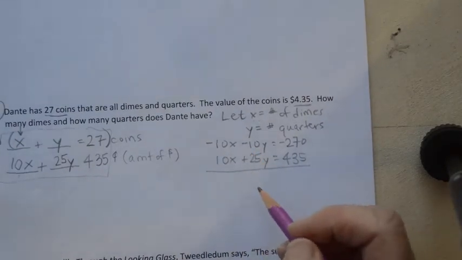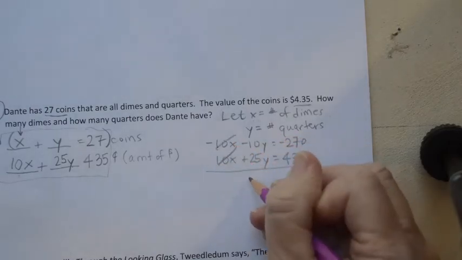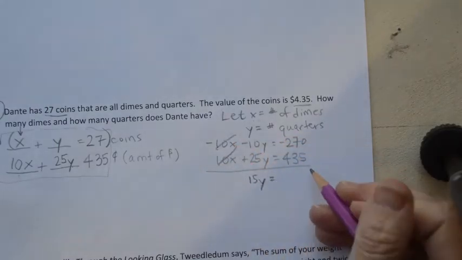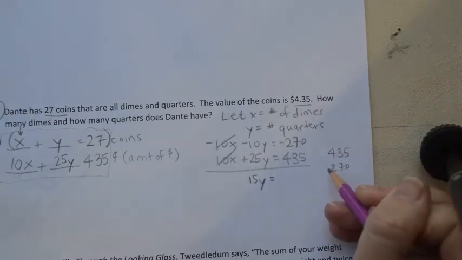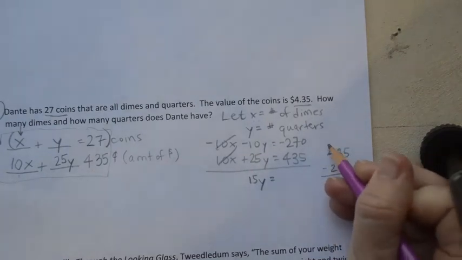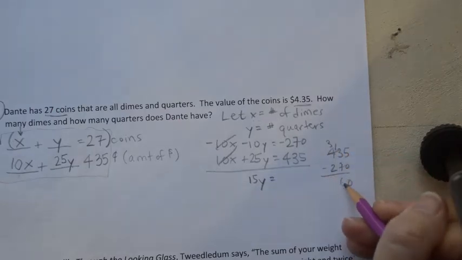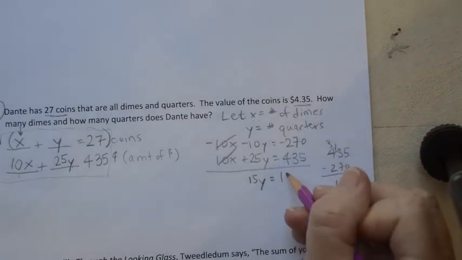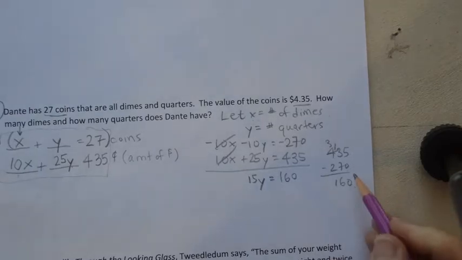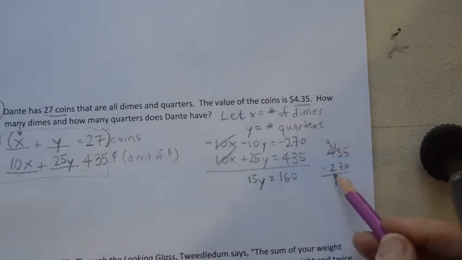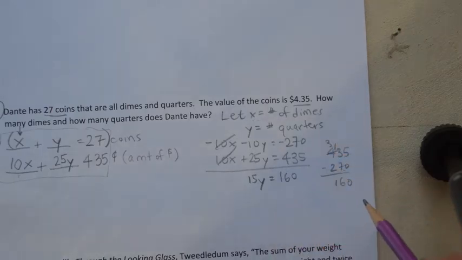When I combine these things here, these cancel out, and I get 15y equals 435 minus 270. That's 0, 160. Let me just make sure that I did that correctly. 5 minus 0, 13 minus 7 is 6, and 3 minus 2 is 1. Okay, so then how many times does 15 go into 160?